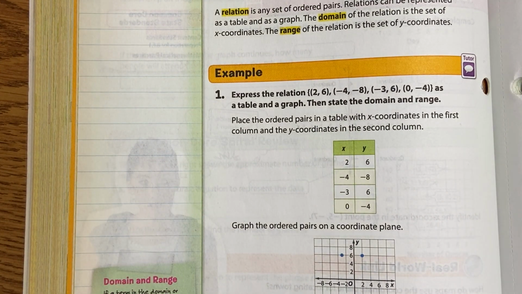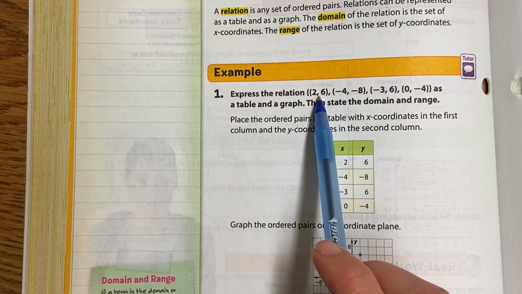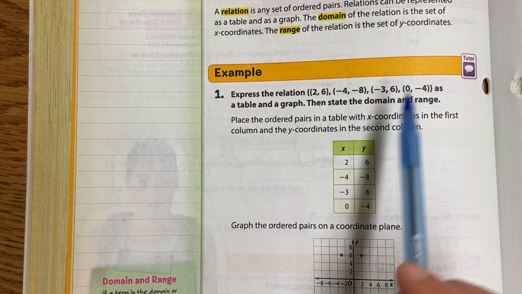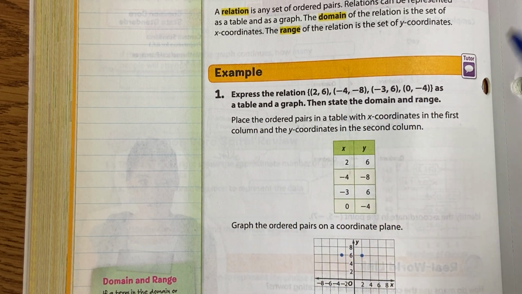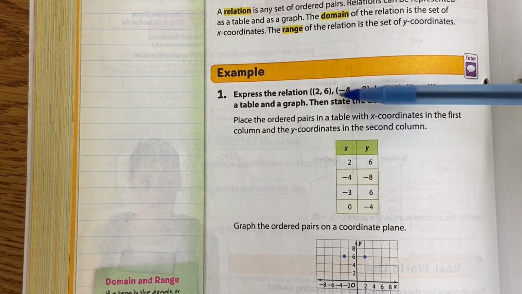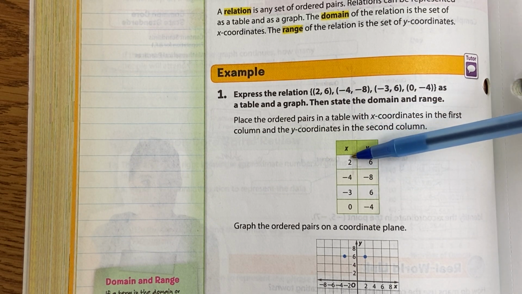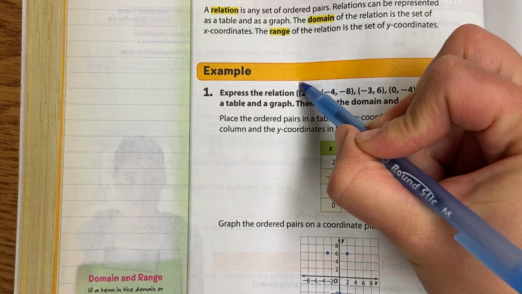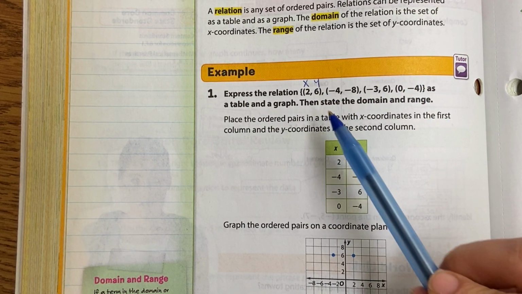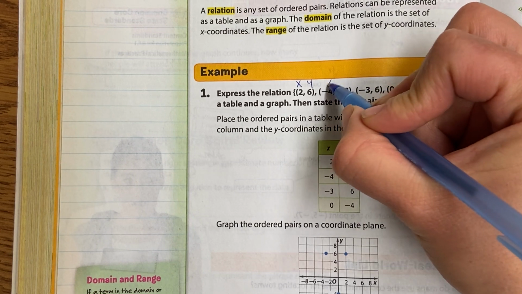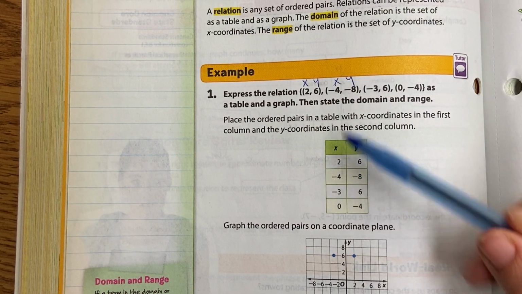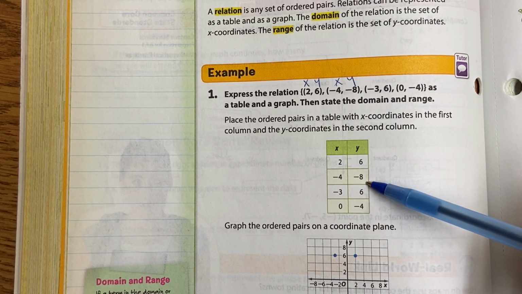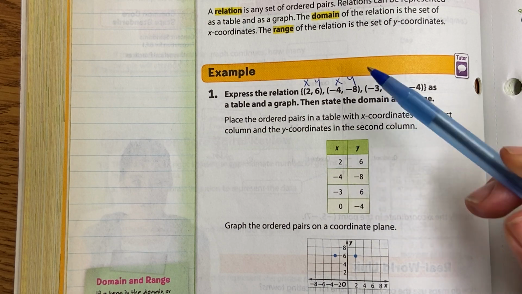So here we go. Express the relation here, (-2, 6), (-4, -8), (-3, 6), (0, 4, -4) as a table and a graph. Then state the domain and range. Here's the table, with the x's and the y's. You're going to list all the x's and all the y's. So remember, x, y, x, y. So 2, 6, -4, -8, -3, 6.